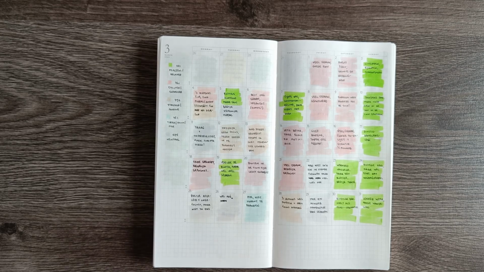So that is why I will keep on tracking my mood at least for the rest of this year. And if it'll keep on giving me interesting data, I might keep on doing this for even longer.